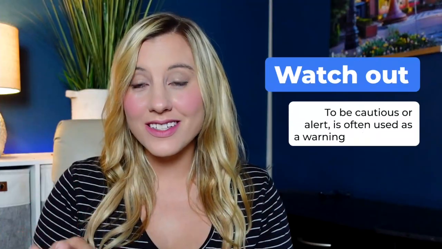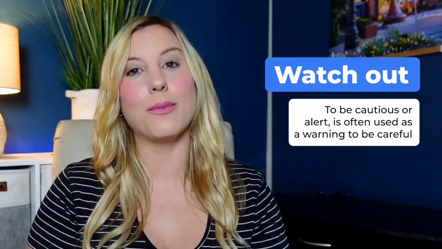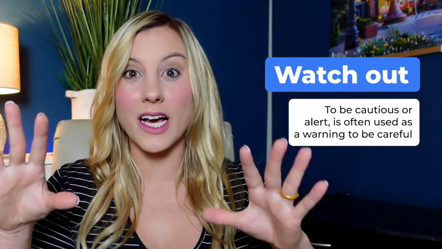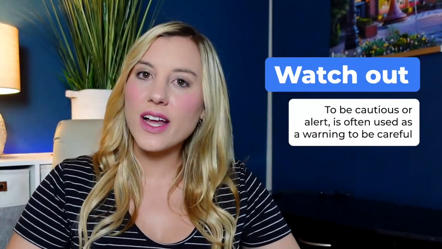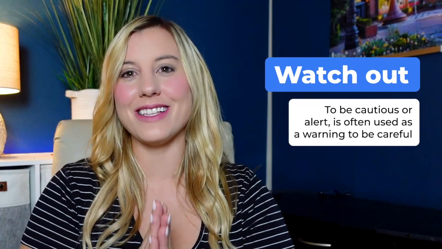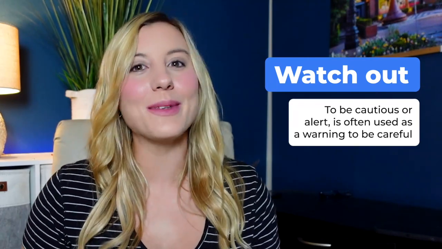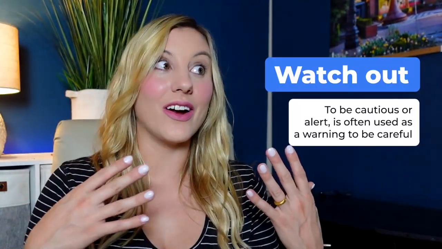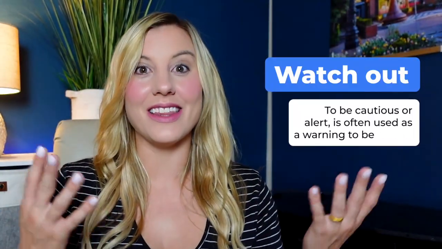Watch out. This is a very, very important phrasal verb, which means be cautious or be alert. So if you have a friend that's going camping, you might tell them, watch out for bears. This means be cautious in case there's bears in the woods, because in many places in the United States, there are black bears in the woods.